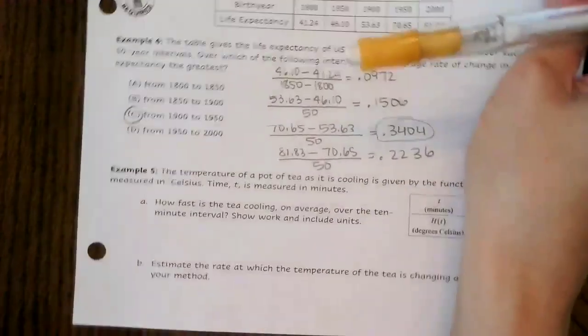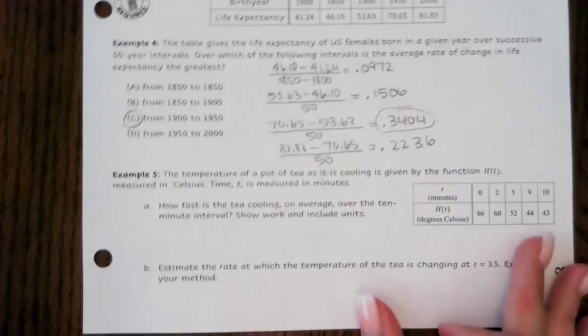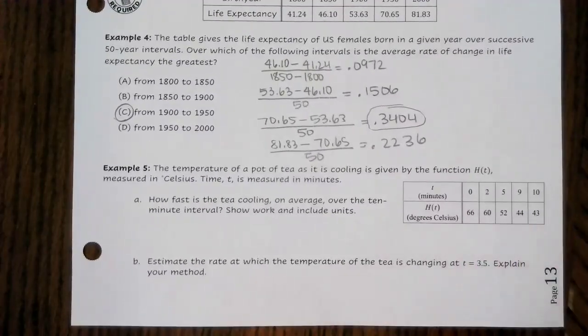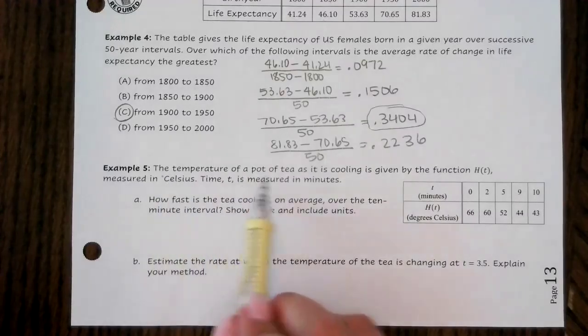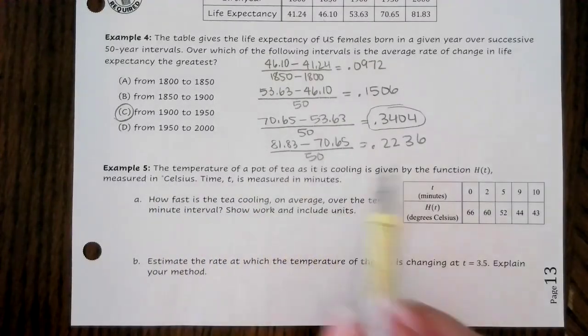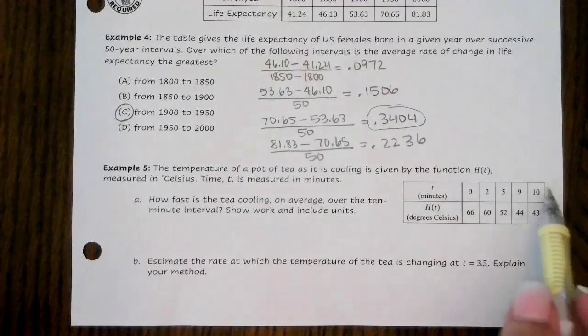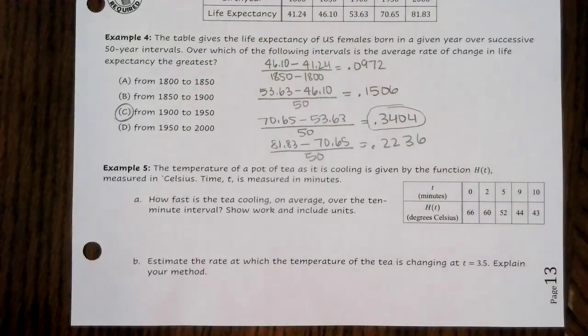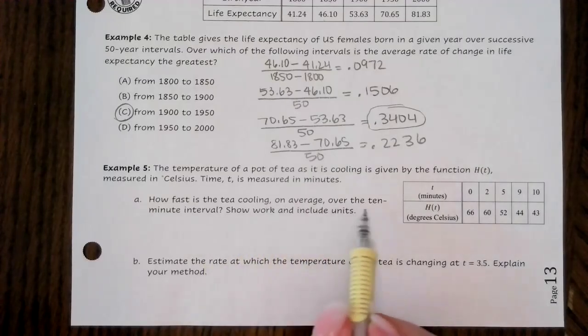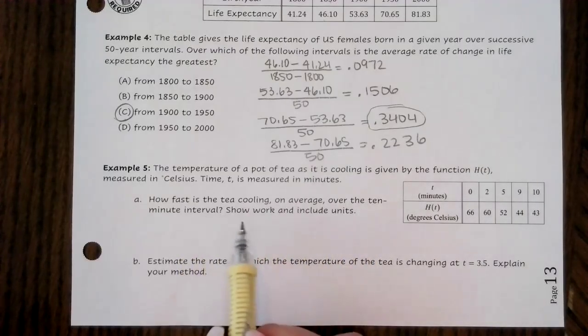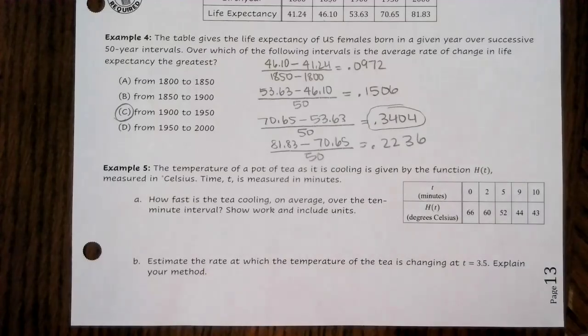All right, let's look at another example of that. And this one kind of brings today's lesson and that instantaneous one back together. The temperature of a pot of tea as it is cooling is given by the function h of t in this table right here. How fast is the tea cooling on average over the 10-minute interval? Show the work that includes units.